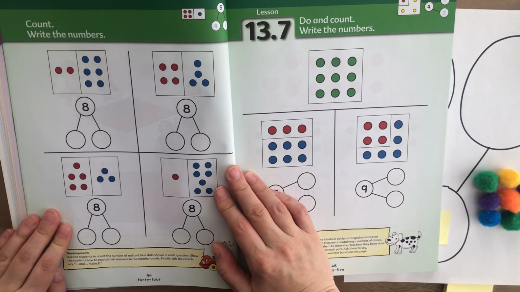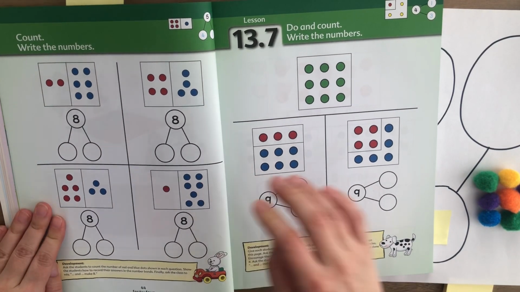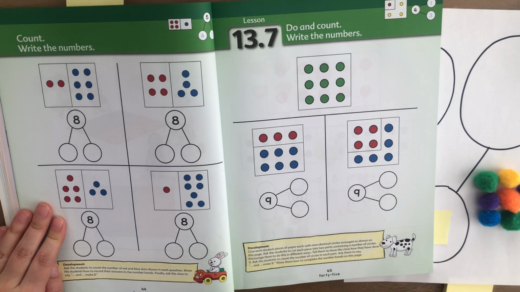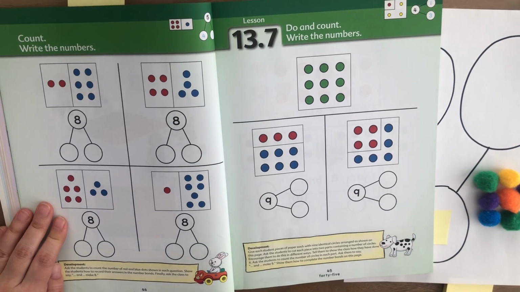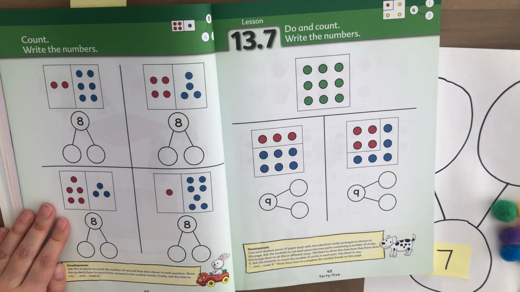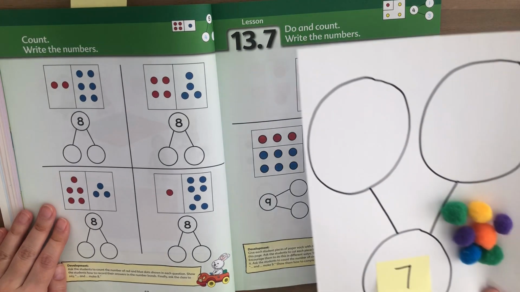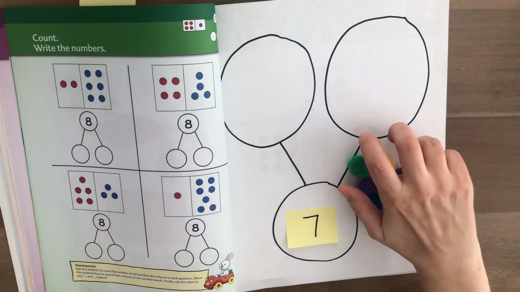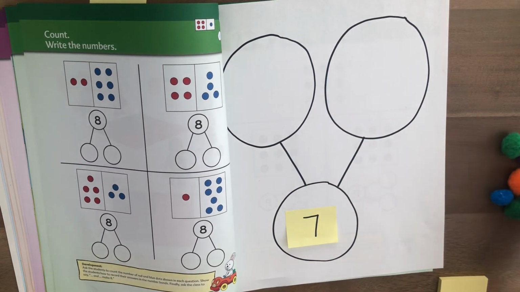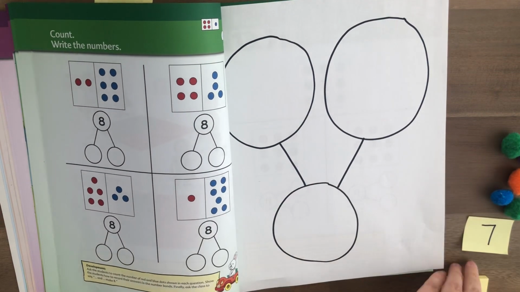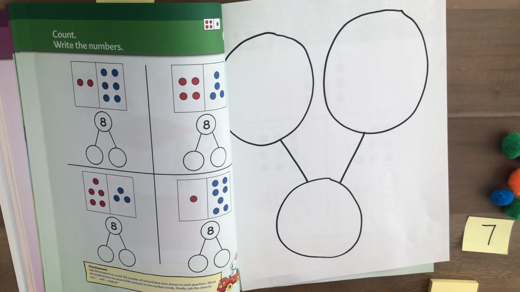Okay, now on this page, 44 and 45, we're gonna look at 2 different numbers. We're gonna look at the number 8, and we're gonna look at the number 9. But before we do this page, I think we should use our number bond to make some different ways to make each of these numbers. So I'm gonna take off my pom-poms. I need to add the number 8 onto my template.